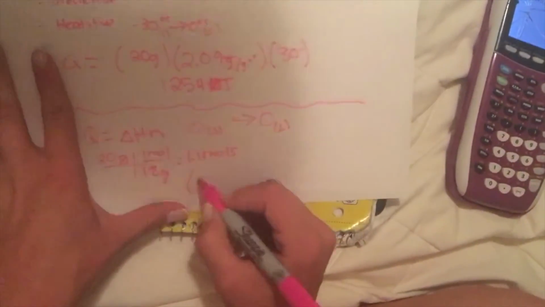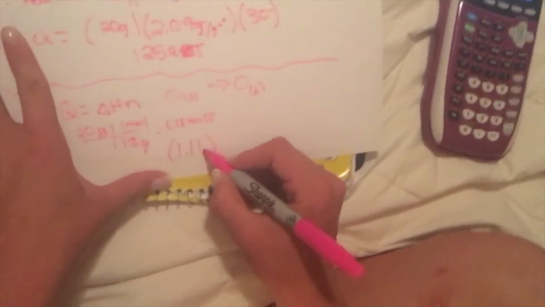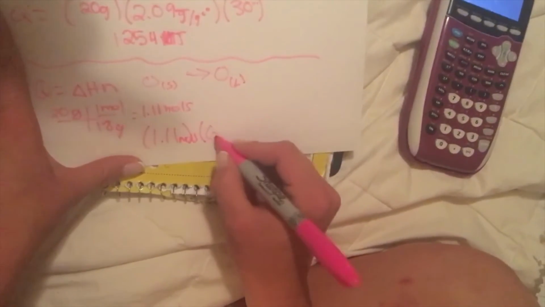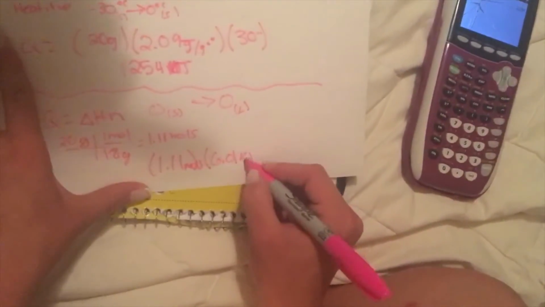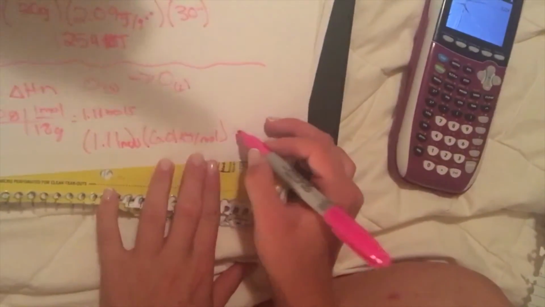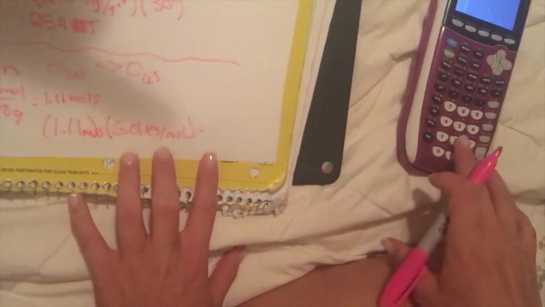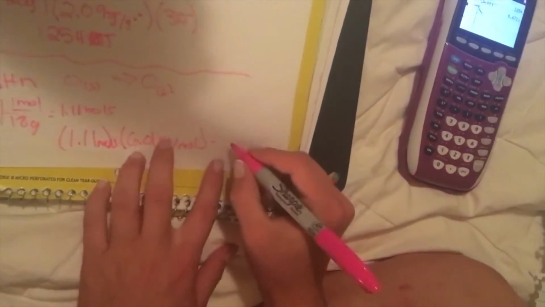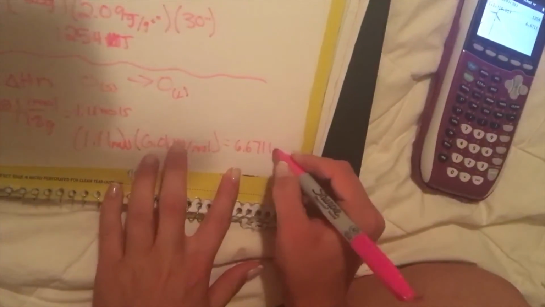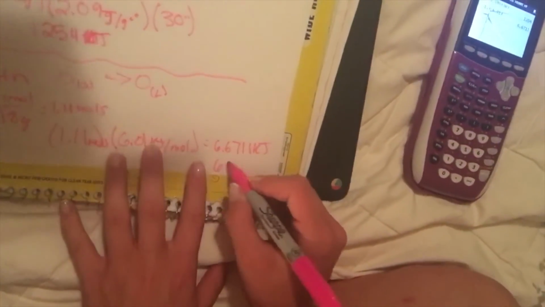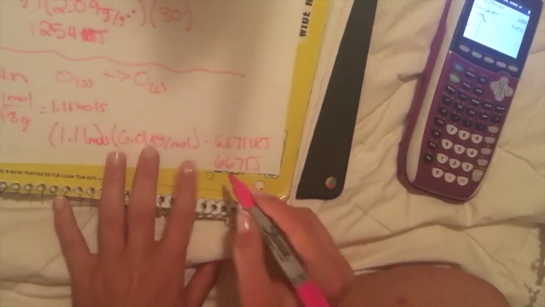So we put 1.11 in the equation, and we find that 6.01 kilojoules per mole is the H fus, and that comes out to 6.611 kilojoules, which we want to be joules, so 6,671 joules.